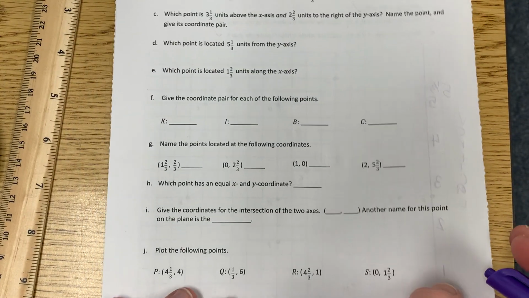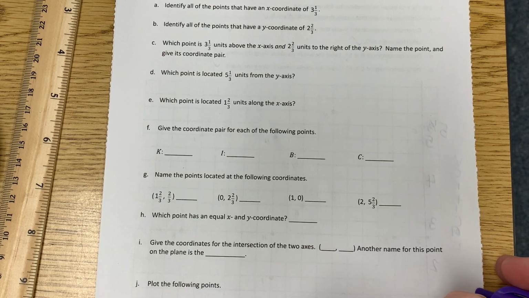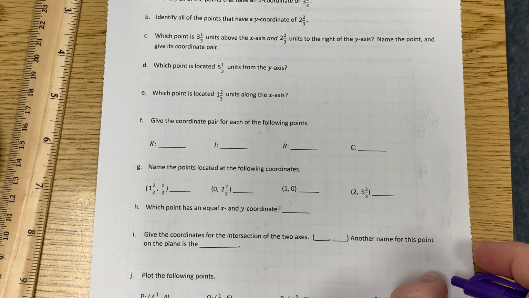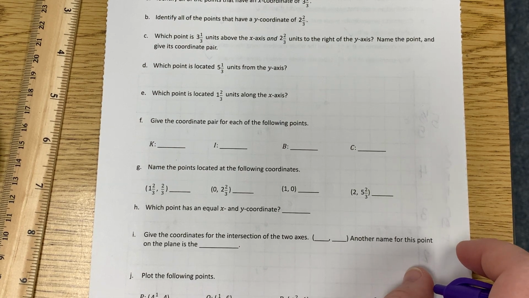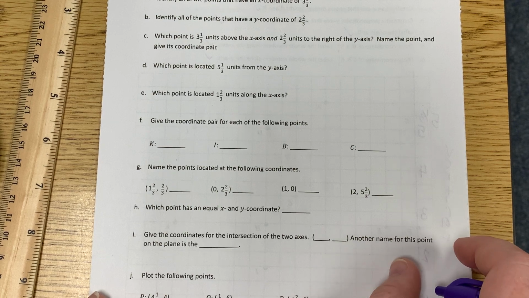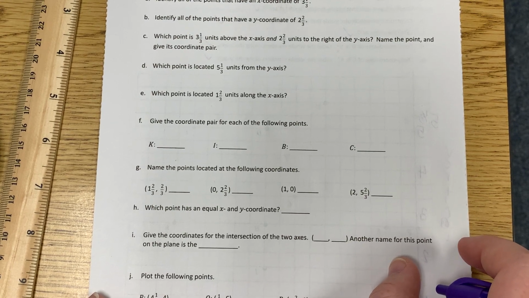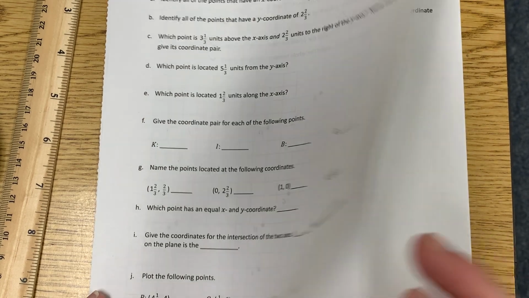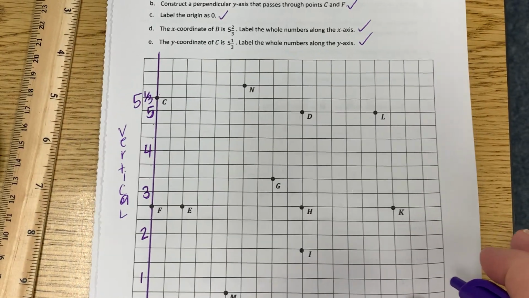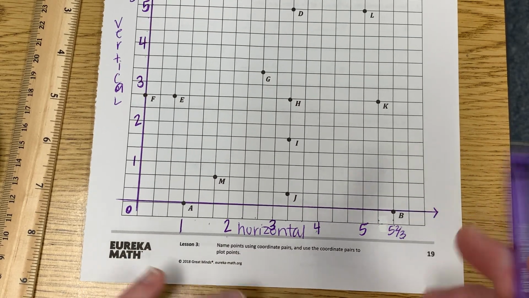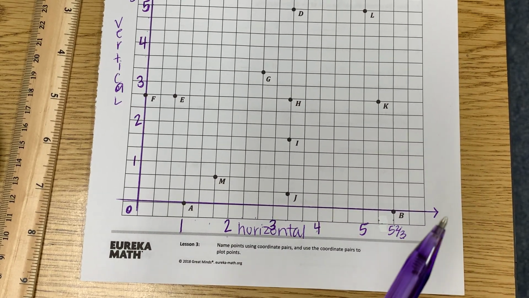So, letter A. Identify all the points that have an X coordinate of 3 1/3. So we need to go up to 3 1/3 or over to 3 1/3? Over, because remember, X goes over. So flip your page back over. And it said 3 1/3, correct?